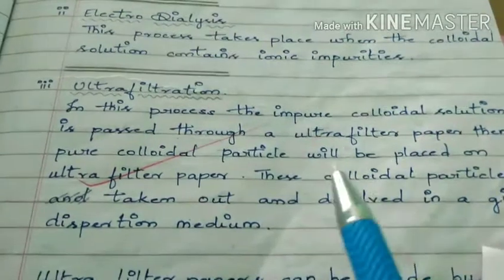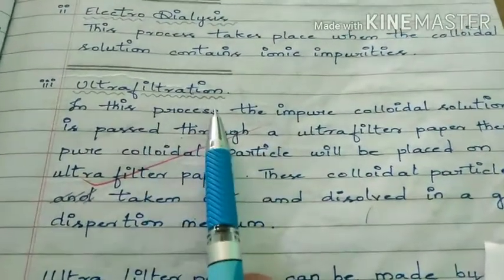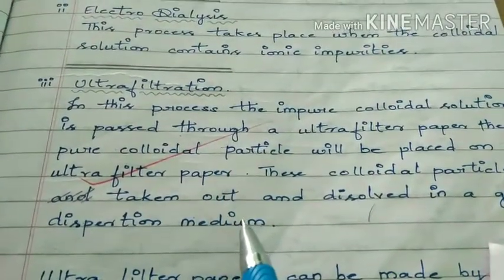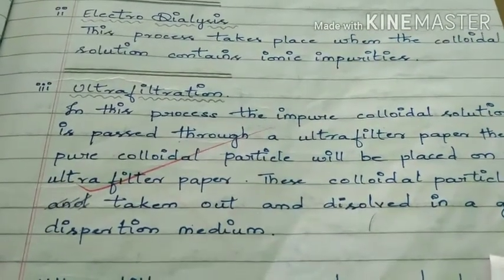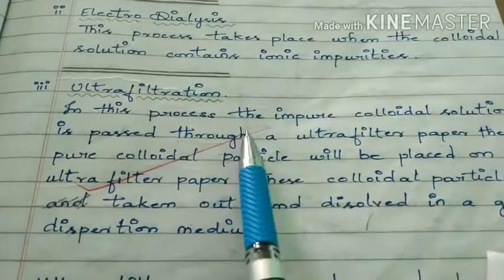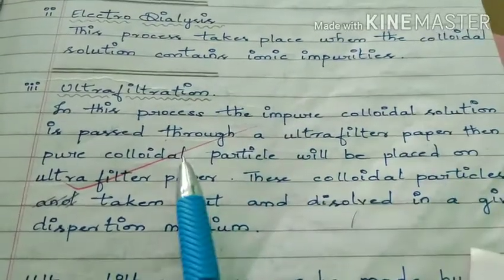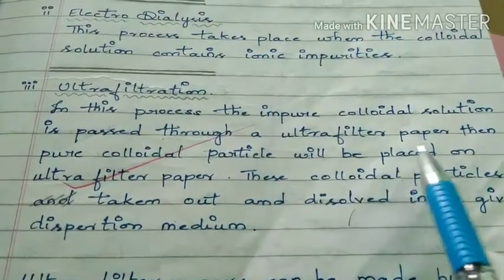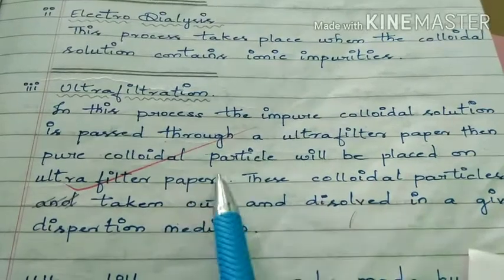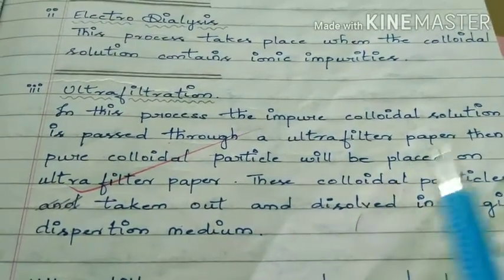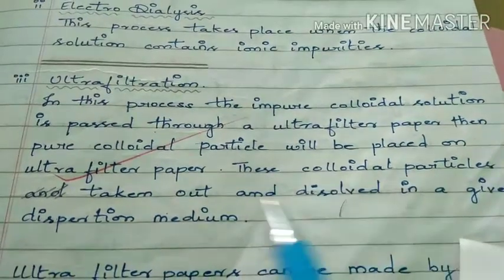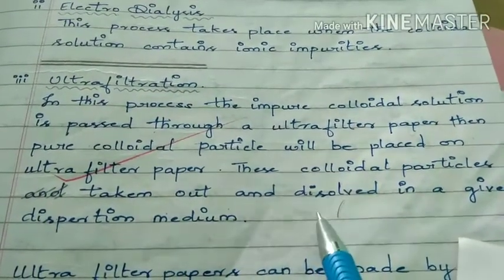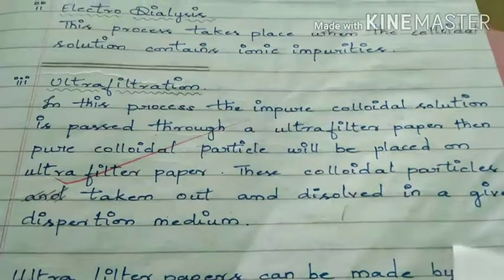That means by using ultrafilter papers we can separate impure colloidal particles from pure colloidal particles. So in this process the impure colloidal solution is passed through ultrafilter papers. Then the pure colloidal particles will be placed on the filter paper. These colloidal particles are taken out and dissolved in the dispersion medium.